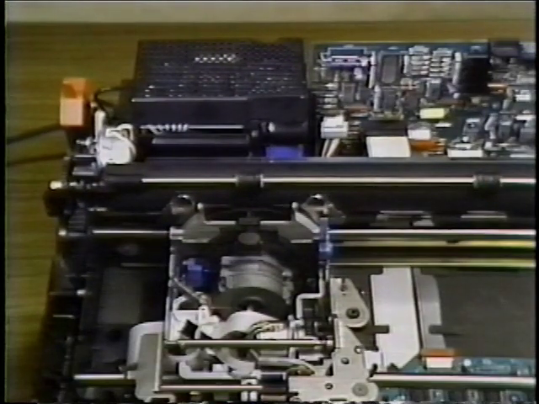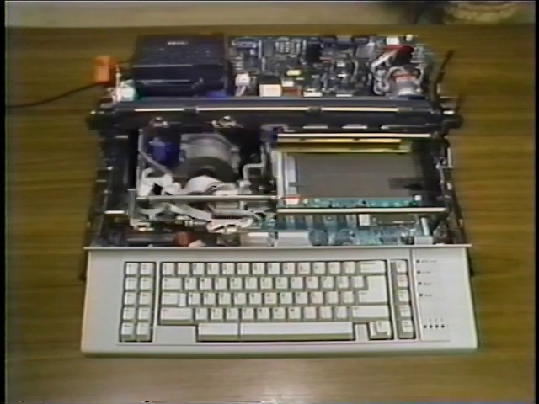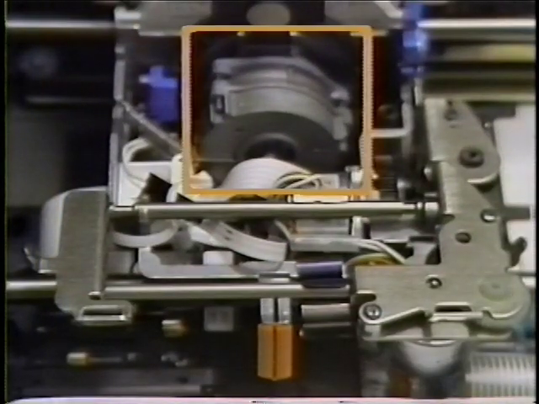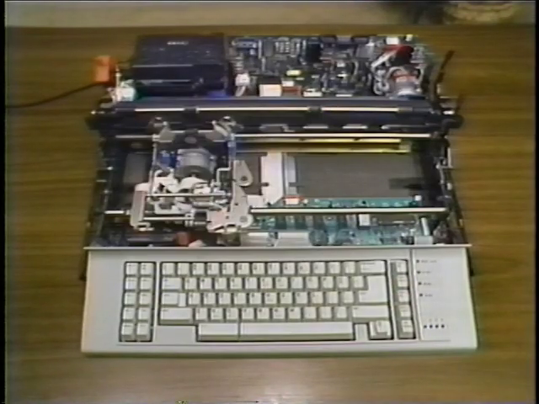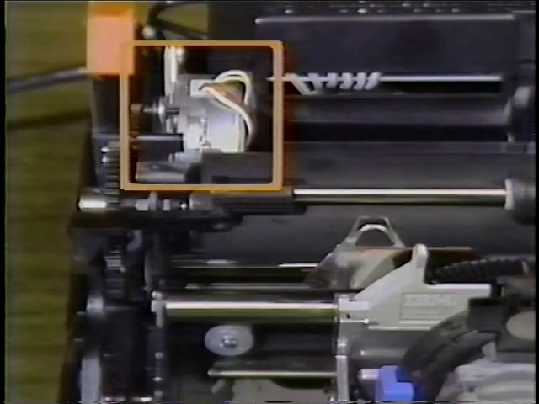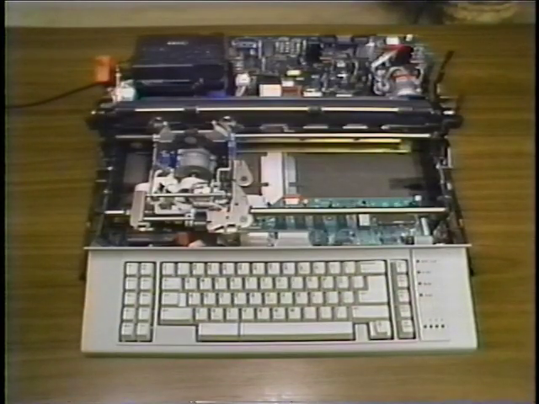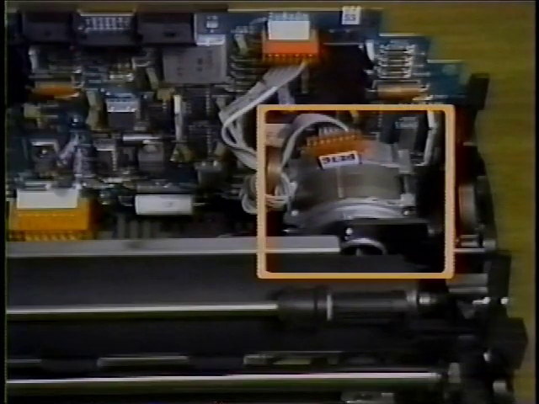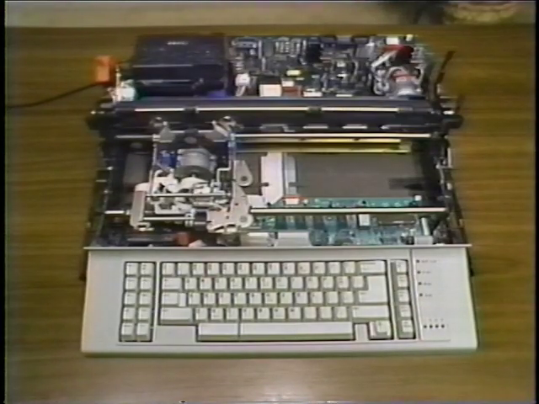This is the paper feed area of the machine. All paper feed operations are controlled by the printer board. There are 5 stepper motors in this machine. They are the selection motor, the ribbon feed motor, the ribbon lift motor, the paper feed motor, and the transport motor. Let's take some time to discuss the operation of a stepper motor.